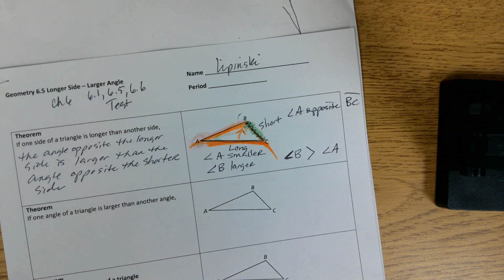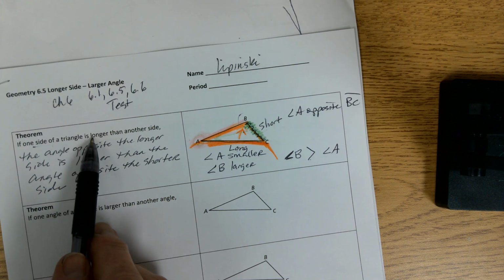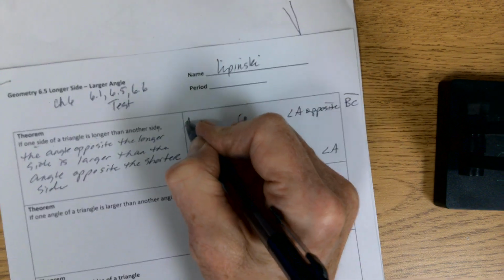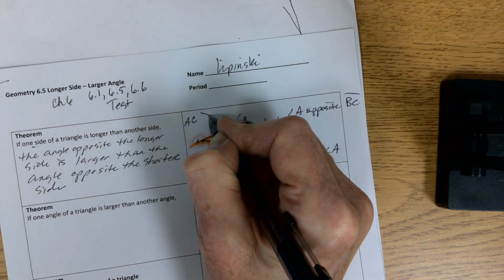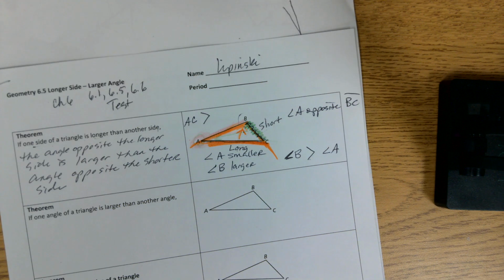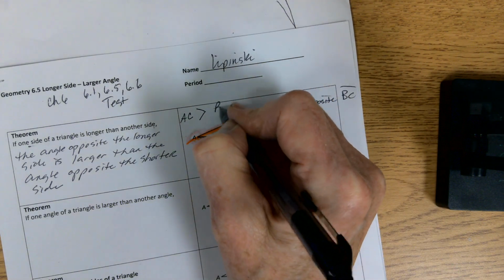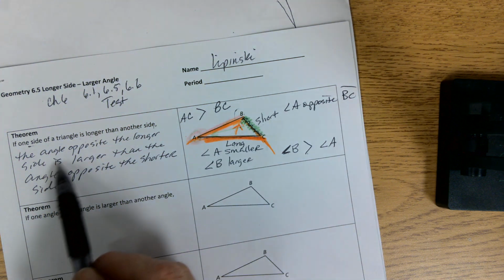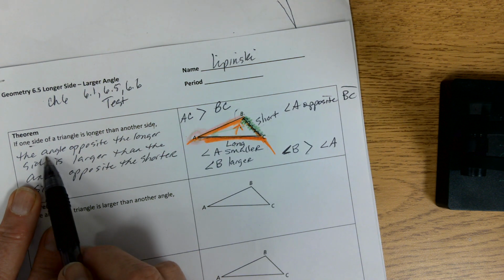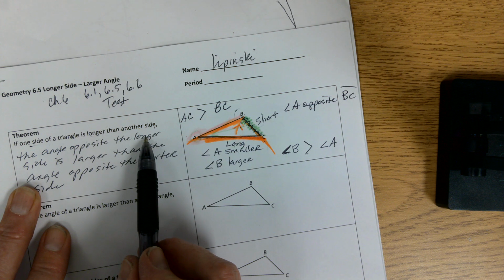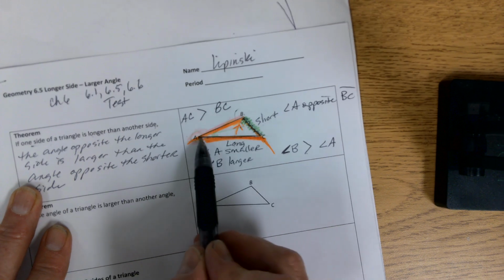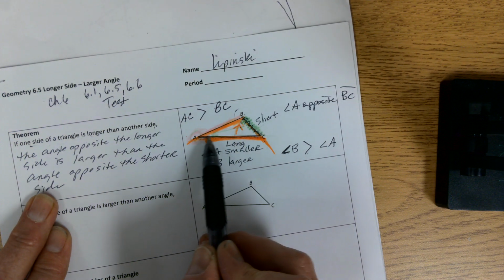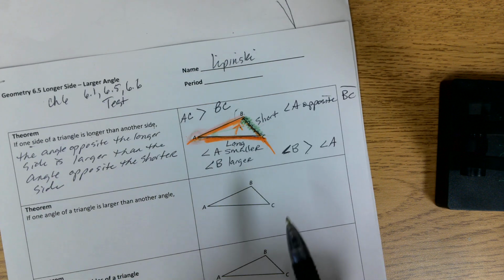Okay, so let's say it one more time. If one side of a triangle is longer than another side, so the length of AC is longer than another side, we're going to say BC. So if AC is longer, BC is shorter, then the angle opposite the longer side, angle B is opposite the long side, is larger than the angle opposite the short side, which is angle A.